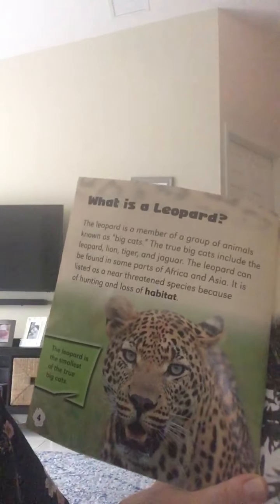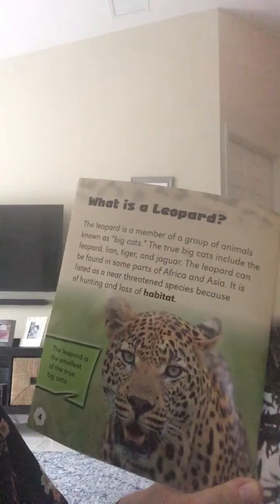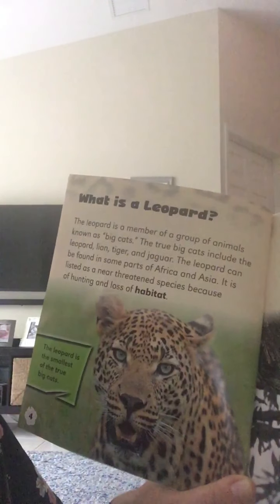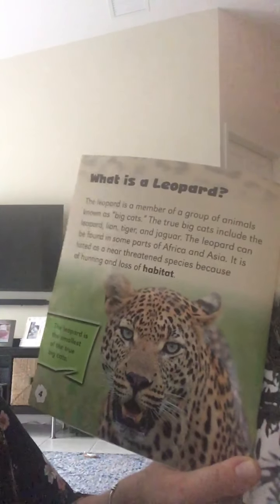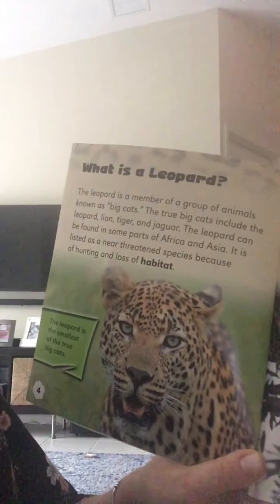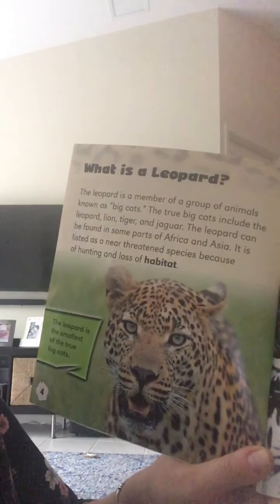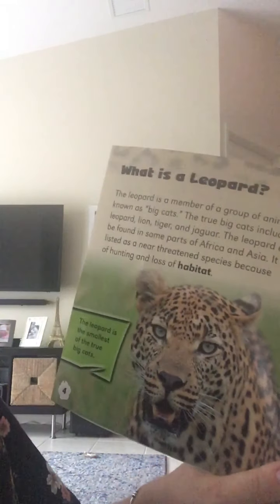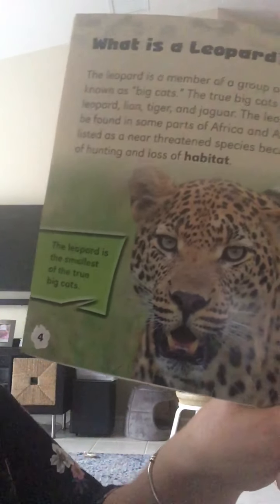What is a leopard? The leopard is a member of a group of animals known as big cats. The true big cats include the leopard, lion, tiger, and jaguar. We just learned that in the previous book. The leopard can be found in some parts of Africa and Asia. It is listed as a near threatened species because of hunting and loss of habitat. The leopard is the smallest of the true big cats.